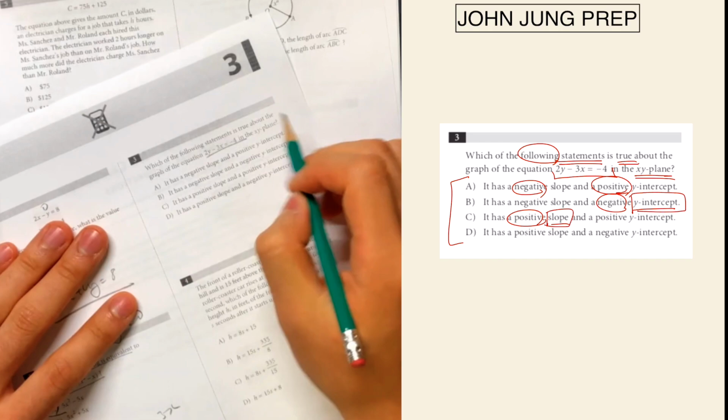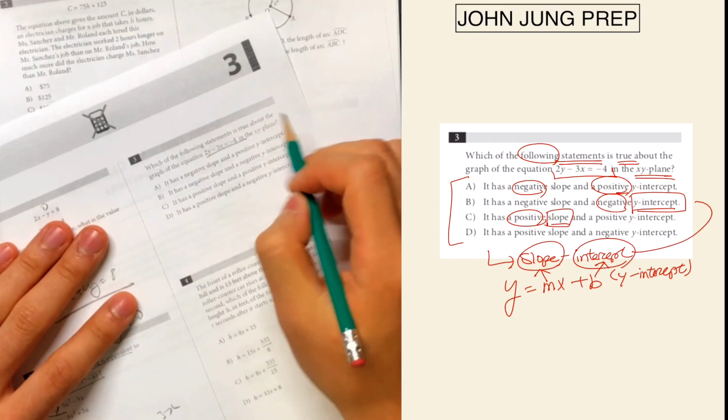And how can we know what the y-intercept and slope are? By putting the equation into slope-intercept form. That's going to be y is equal to mx plus b. m is going to be the slope, and b is going to be the y-intercept. As long as I can put the equation in y equals mx plus b form, I'm going to be able to tell what the slope is and what the y-intercept is, and find out what the answer is going to be. So let's do that.